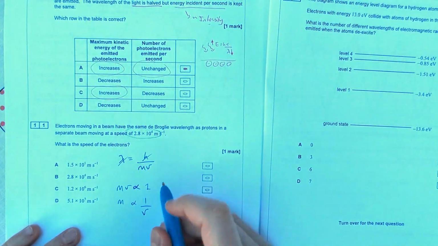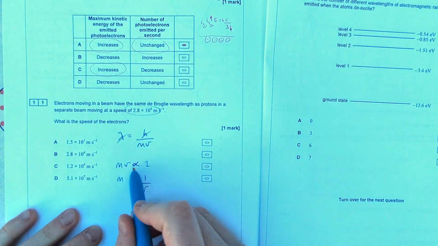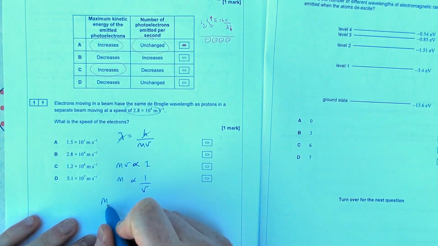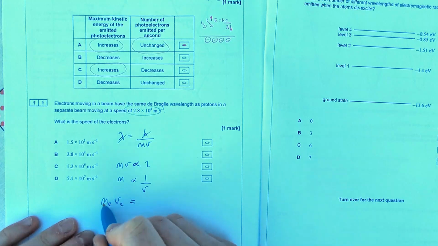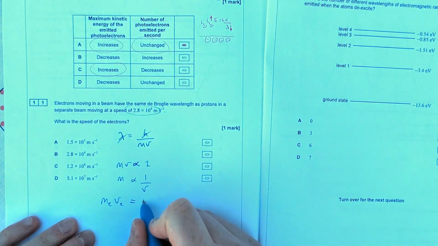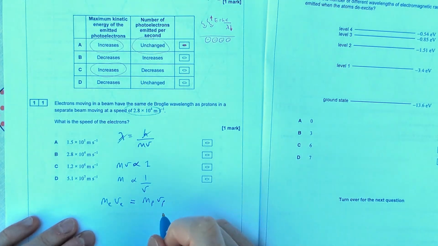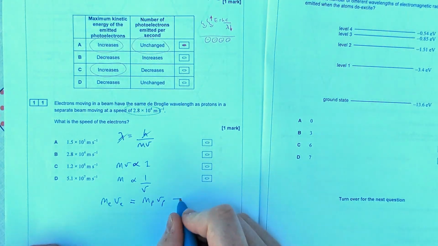For questions like this, if you've got a proportional relationship, you could multiply these two things together. So the mass of the electron times the velocity of the electron is constant, so it's equal to the mass of the proton times the velocity of the proton. If you want to do the ratio of masses and ratio of velocities, that's also totally fine.